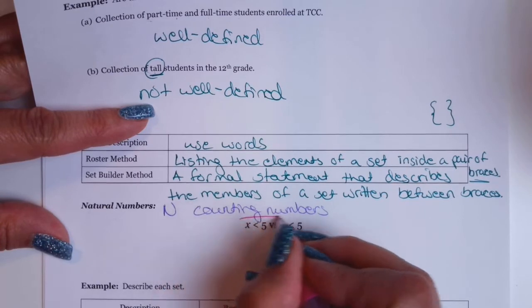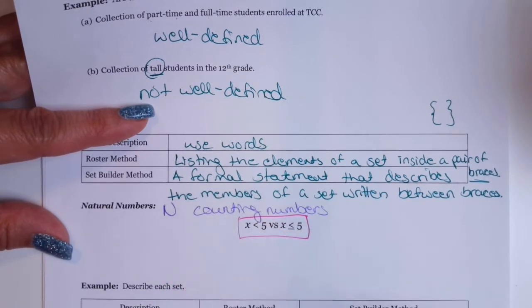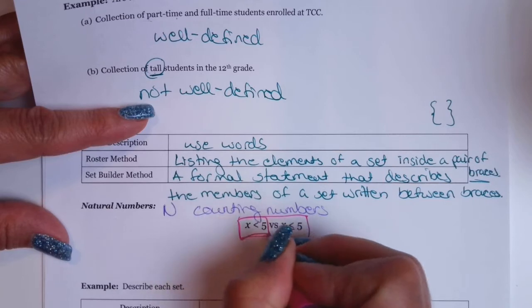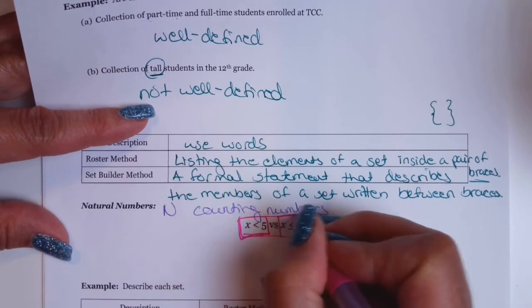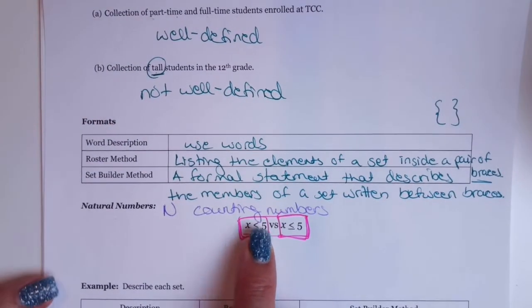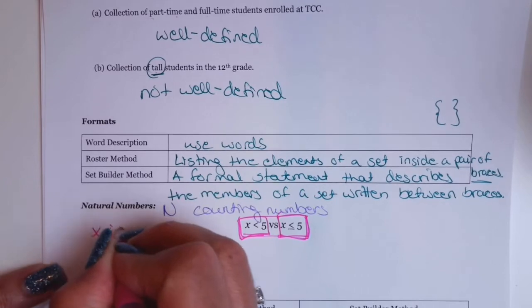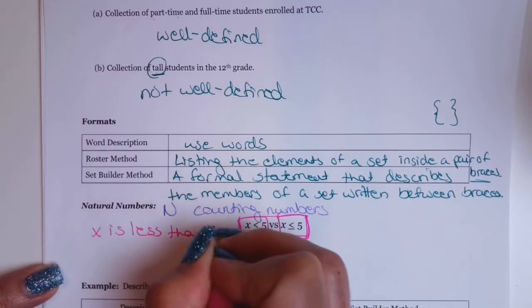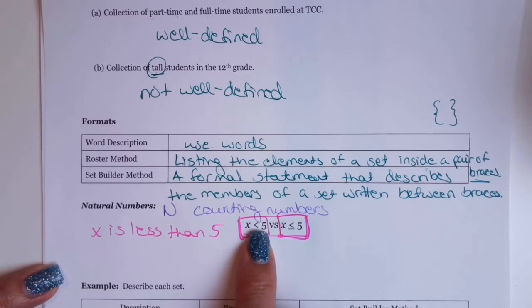Now we have the two separate symbols, and we need to define what the difference between those two is. This one is x is less than 5.